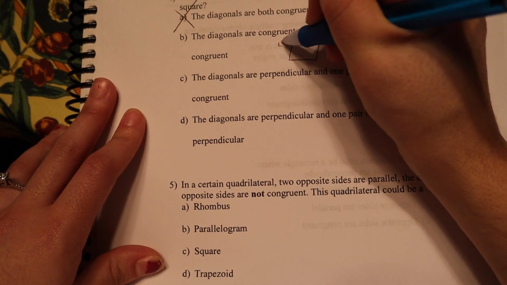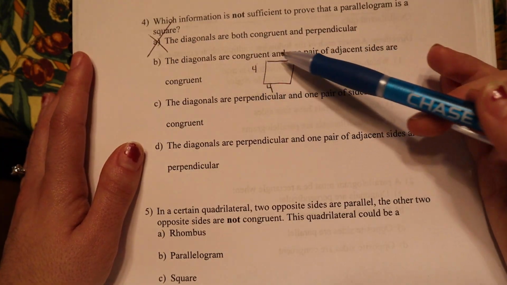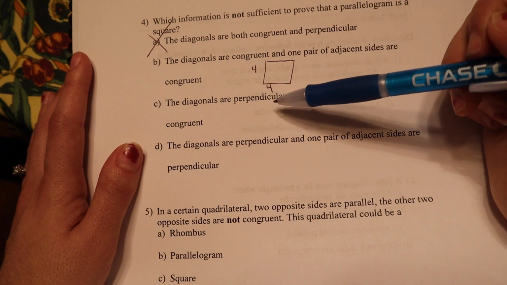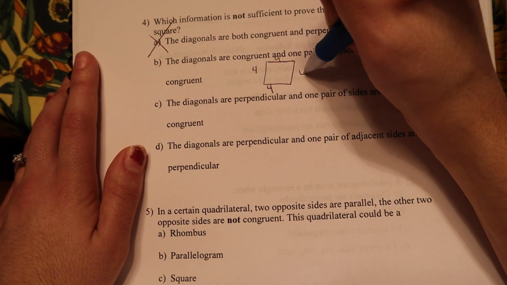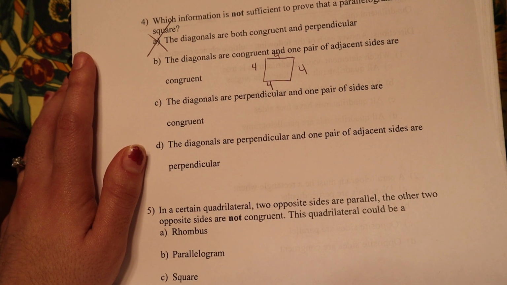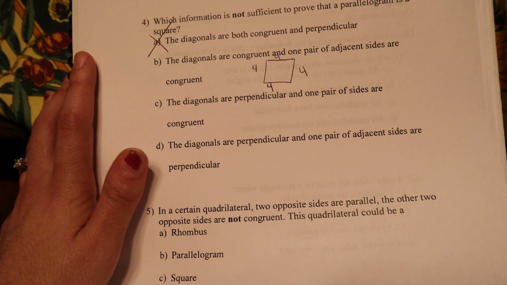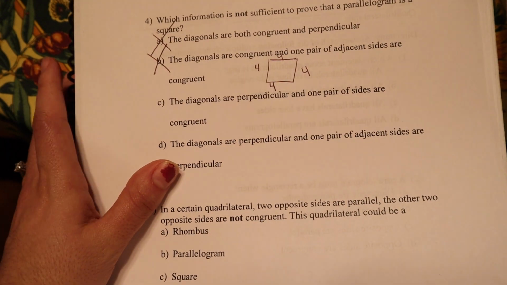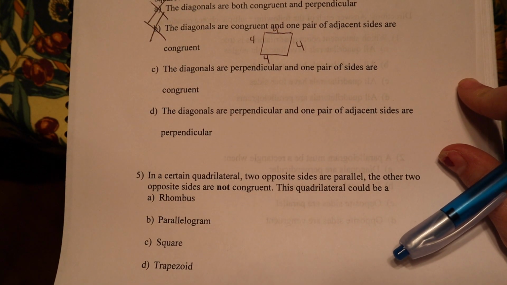If I know this side is 4 and this side is 4, and I know this shape has to be a parallelogram, that says the opposite sides are congruent. So now this is definitely 4 and this is definitely 4. So now I've got all 4 sides congruent, a property of a rhombus, and I've got diagonals congruent, a property of a rectangle. So this would be sufficient.